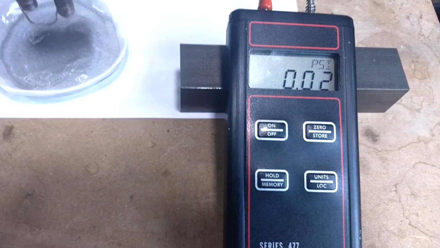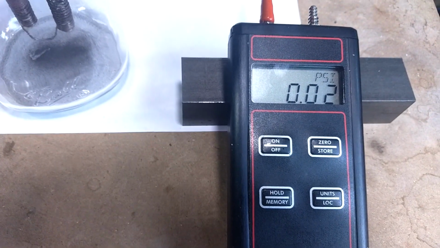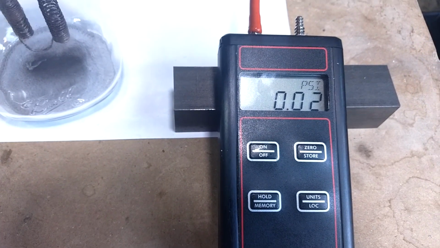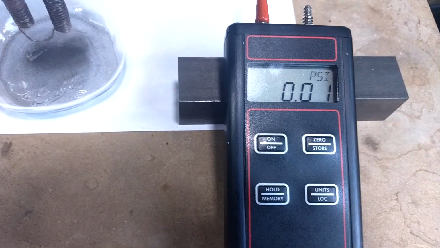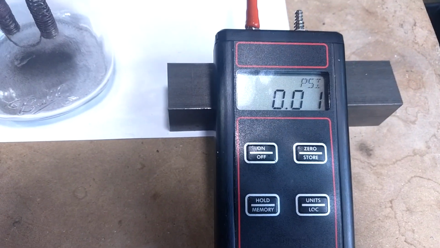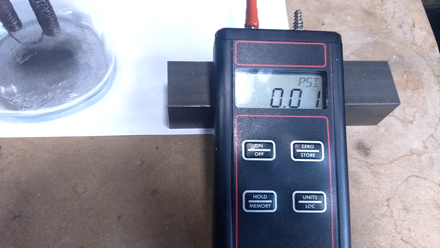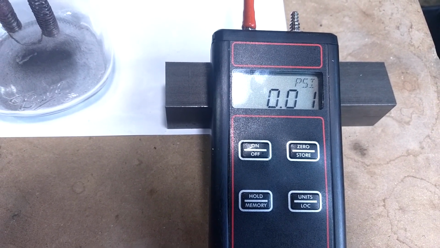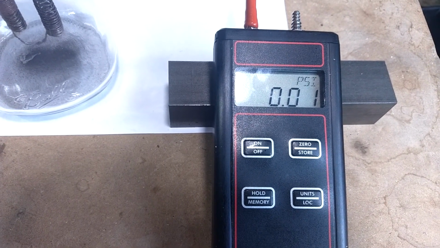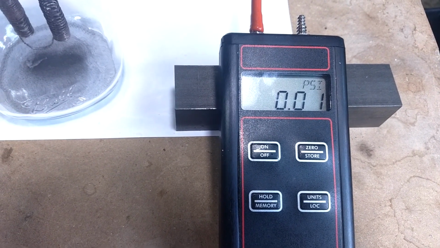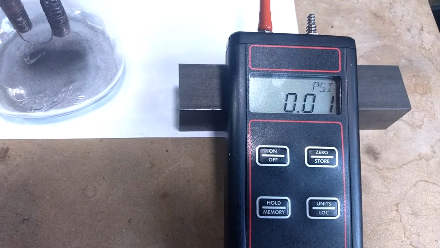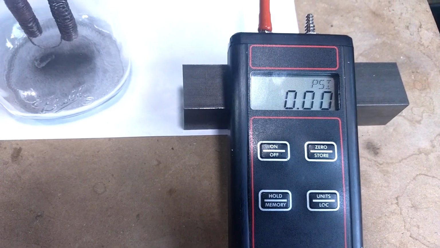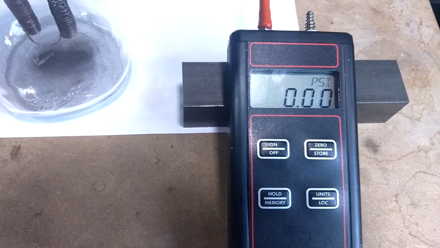Okay, we're finally approaching 0 psi. And you can always skip forward if you don't want to watch this in real time. Okay, there's finally 0. Now, will it go negative?